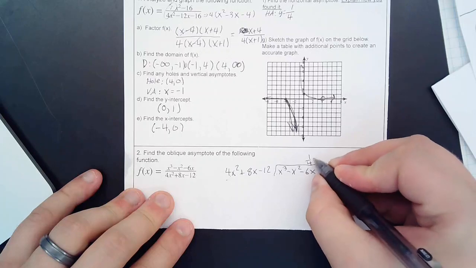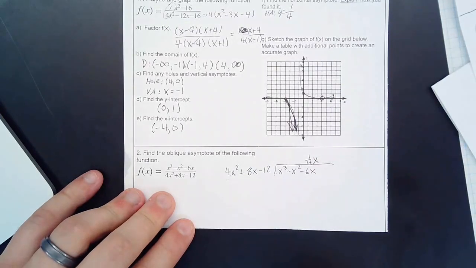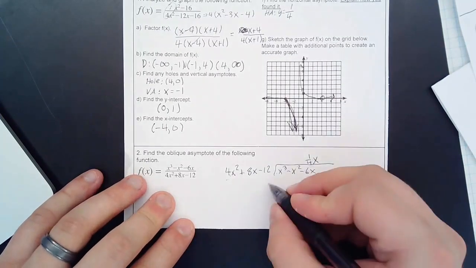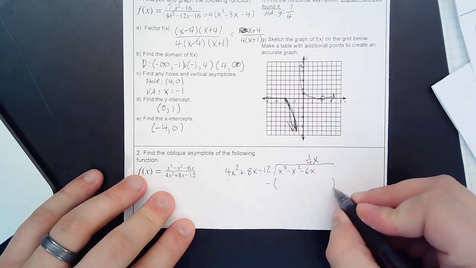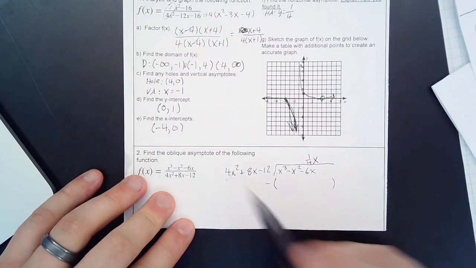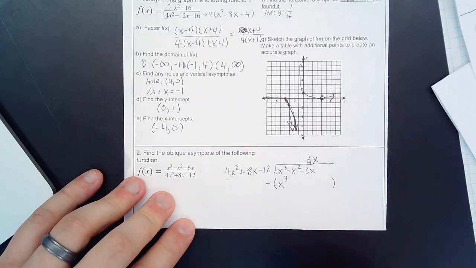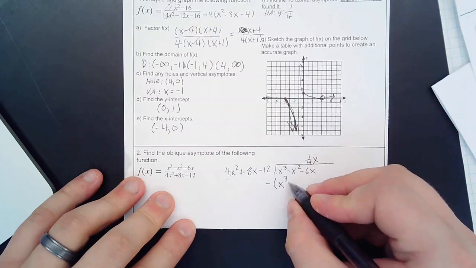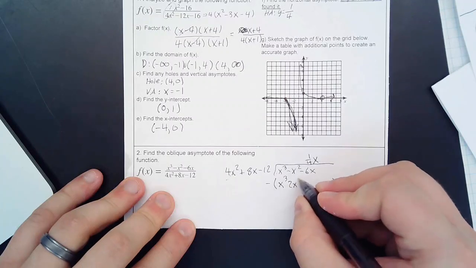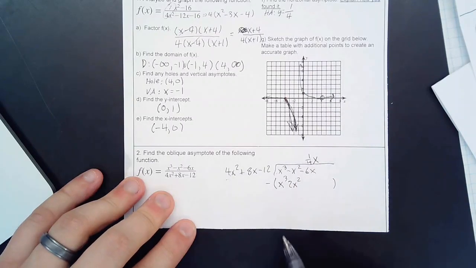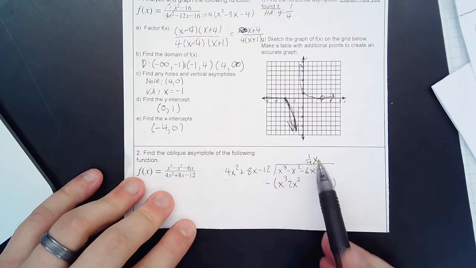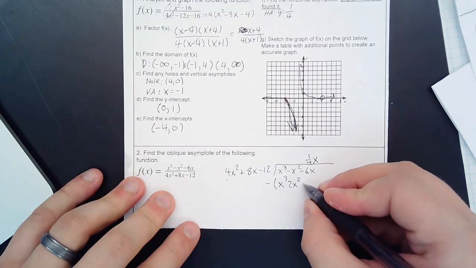And as long division goes, we're going to end up subtracting some stuff. 1/4 x times 4x squared is x cubed. x times 1/4 x is what? 2x squared. And then -12 times 1/4 x is -3x. After I get done with some subtraction here, these cancel out.